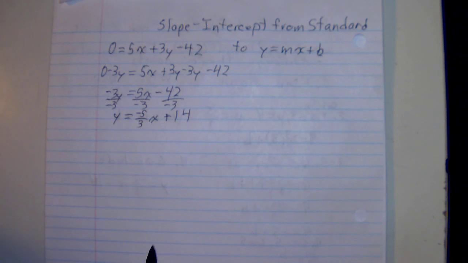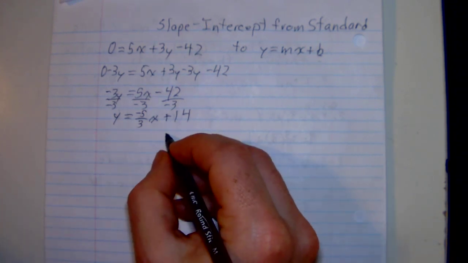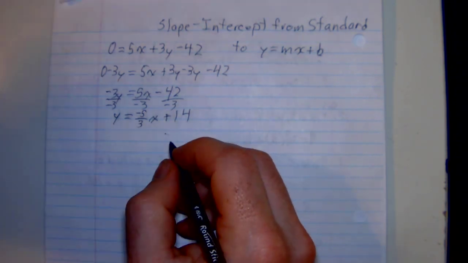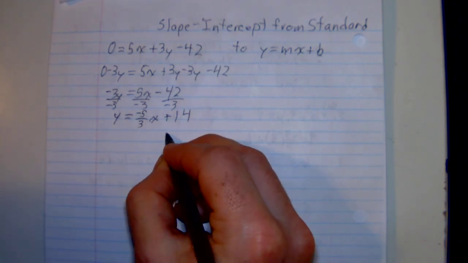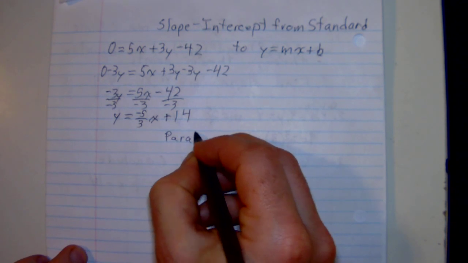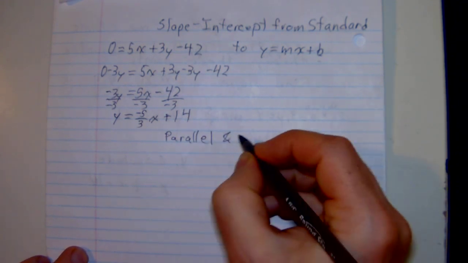The final question type that we're looking at today, and again, feel free to pause, go back, rewind if you want to hear the explanations again, is parallel and perpendicular lines.